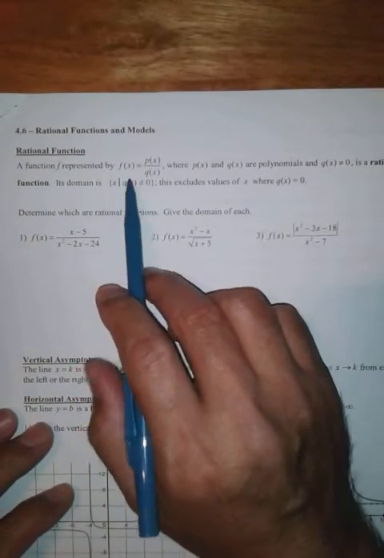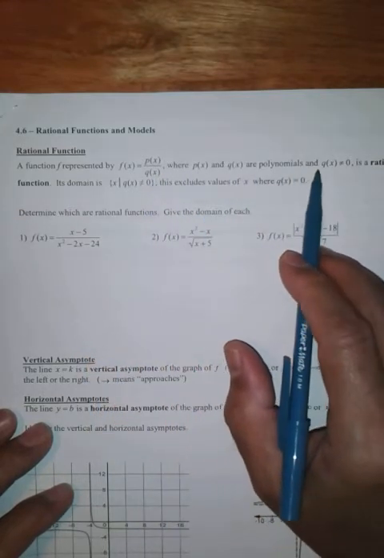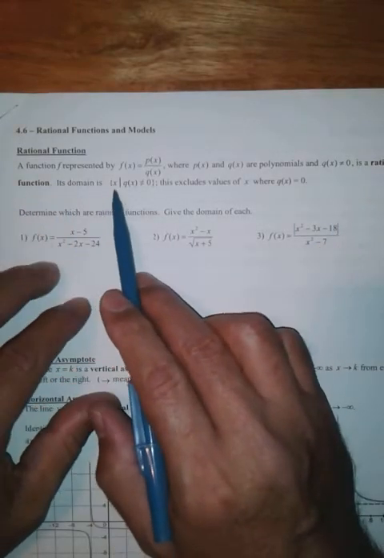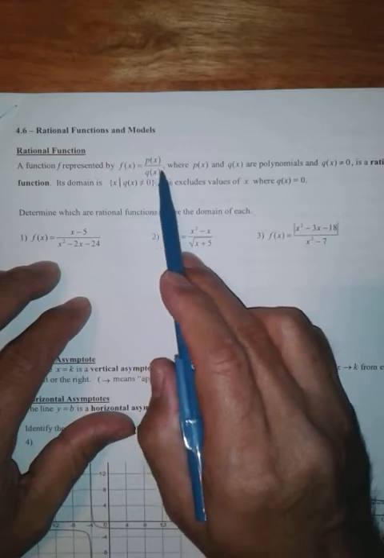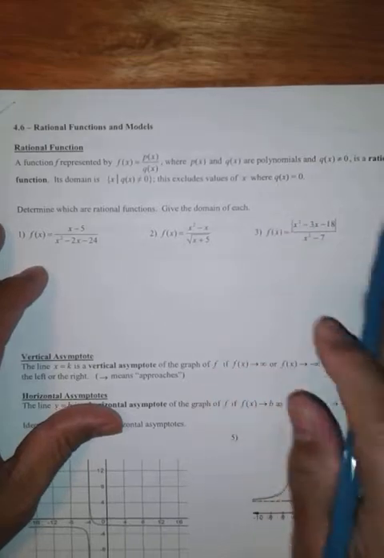A function f represented by f of x equals p of x over q of x, where p of x and q of x are polynomials, and q of x is not 0, is a rational function. Its domain is the set of all x such that q of x is not 0. Again, notice q of x is the denominator, so it cannot be 0. This excludes values of x where q of x is 0.